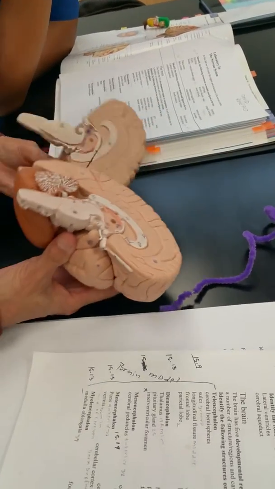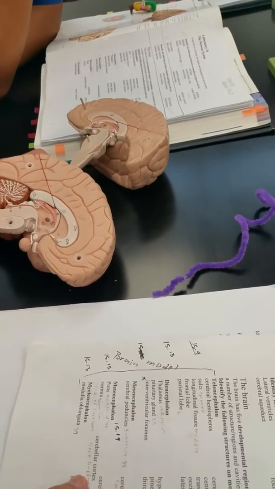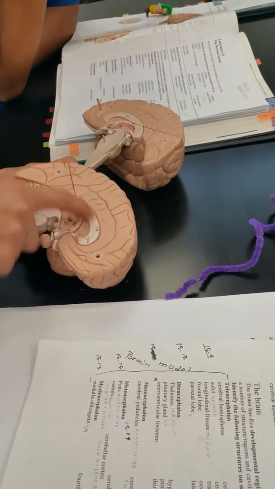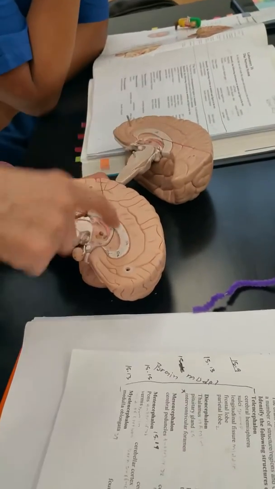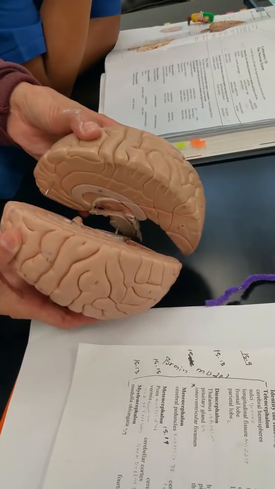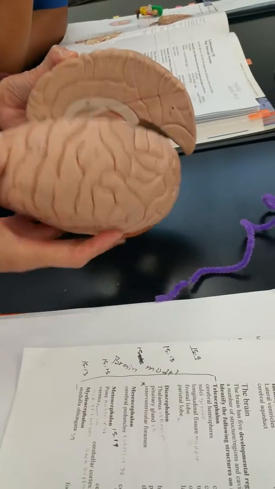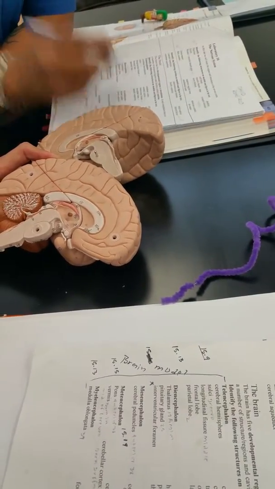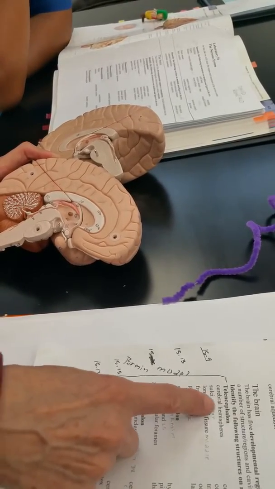So if we go on the inside, what does he have here? The corpus callosum. The corpus callosum is a white fiber tract that connects the two cerebral hemispheres so they can talk to each other. That is the only thing that's connecting the right and left hemispheres together, that corpus callosum. That's how the hemispheres talk to each other. So the corpus callosum is here. I think we got it all.